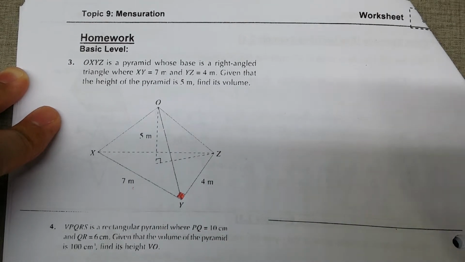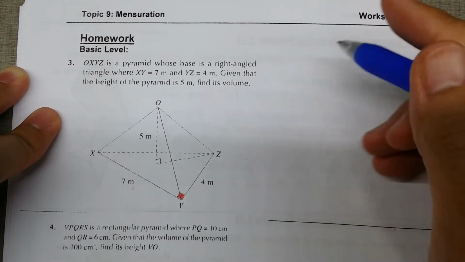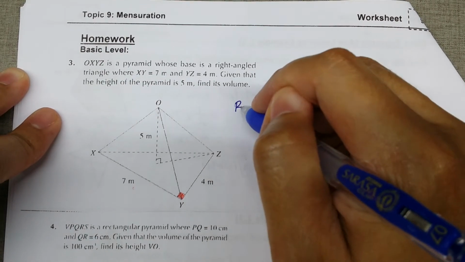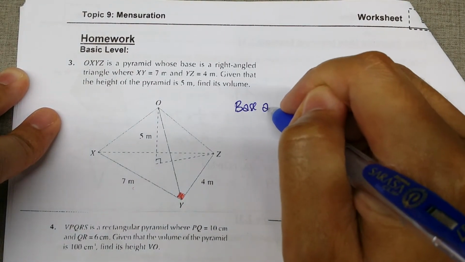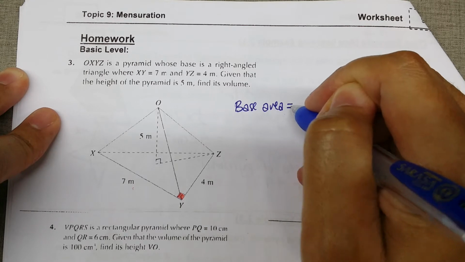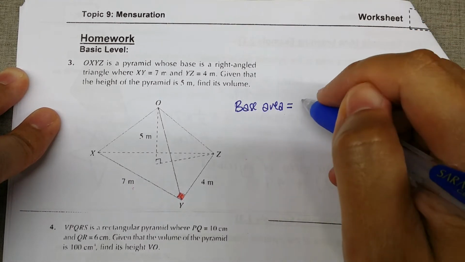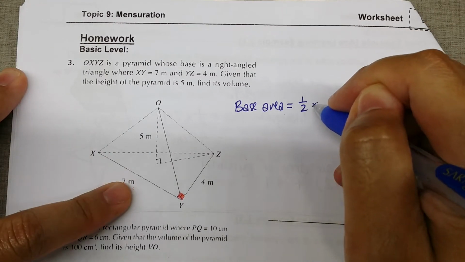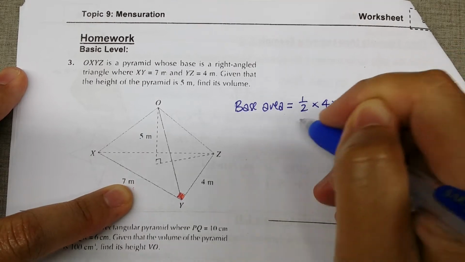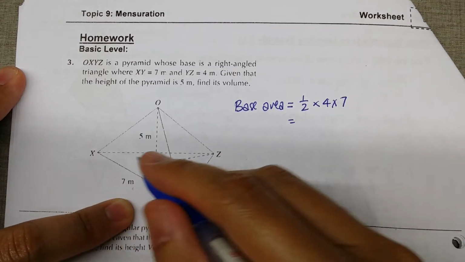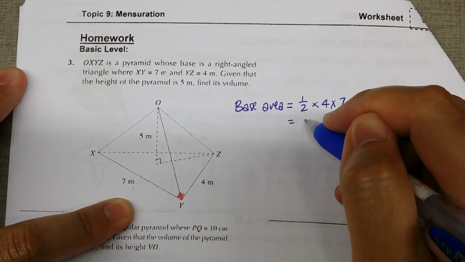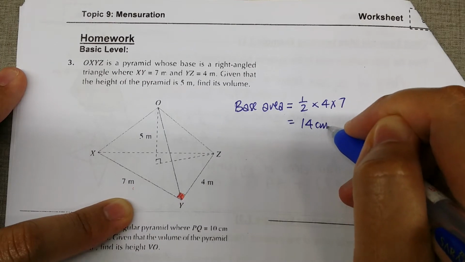Alright, let's try to recall. Volume equals 1/3 times base area times height, right? So let's break down the question. Find the base area first. Base area is a triangle. Half times 4 times 7, that's the base area, which is 14 cm square.